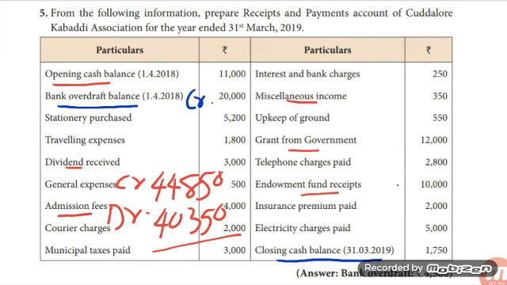Children, now we entered all expenses on the credit side. Then enter the closing balance on the credit side as by balance carry down, then cash amount in outer column 1,750.